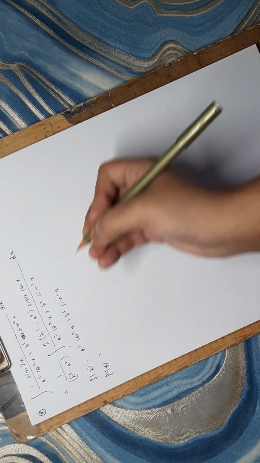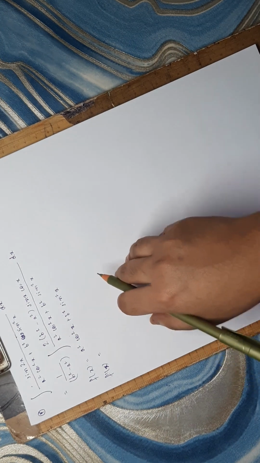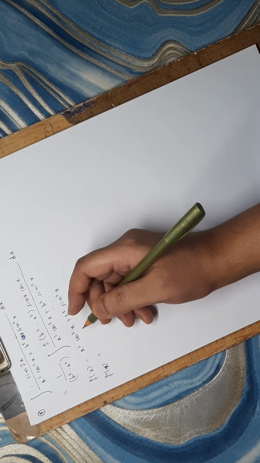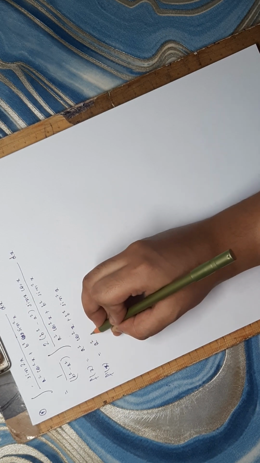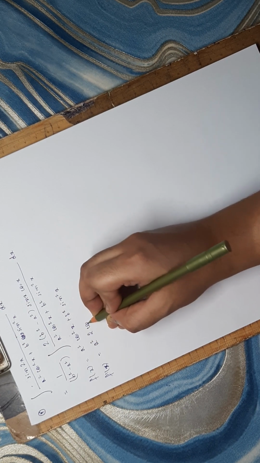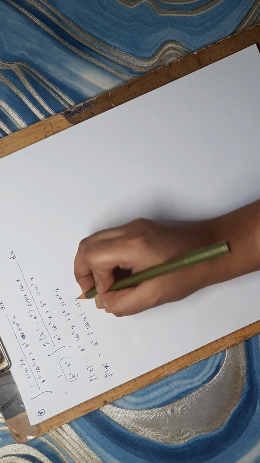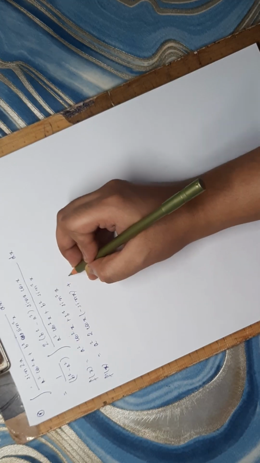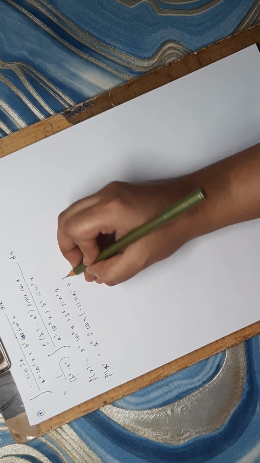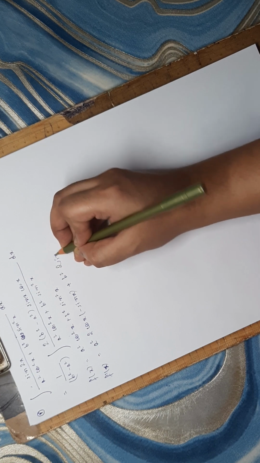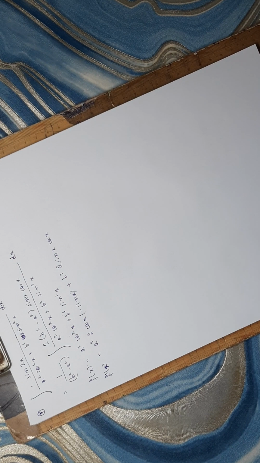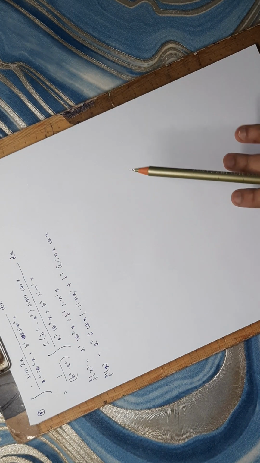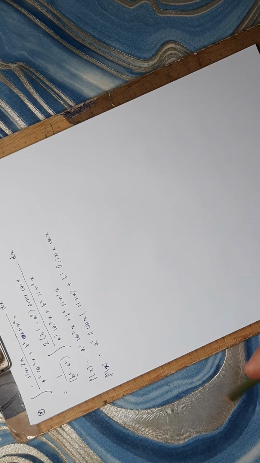What will be the f dash x of the function which has been given to us? This will be nothing but a square 2 cos x sin x, and b square 2 sin x cos x. I have done these kinds of differentiation before, so I hope this will not be a problem for you.